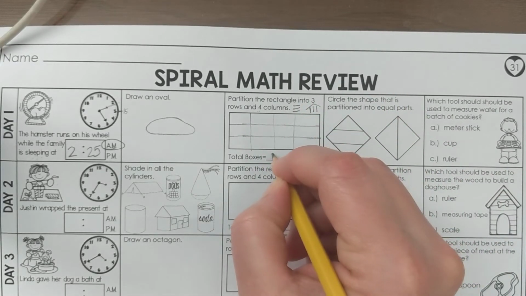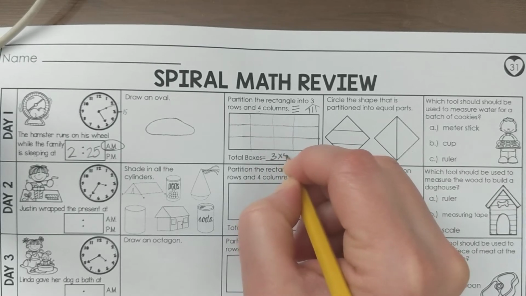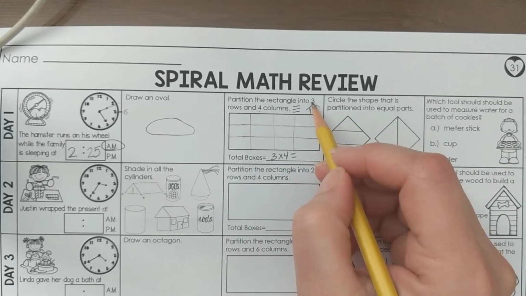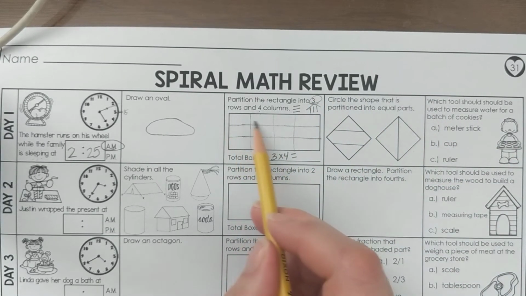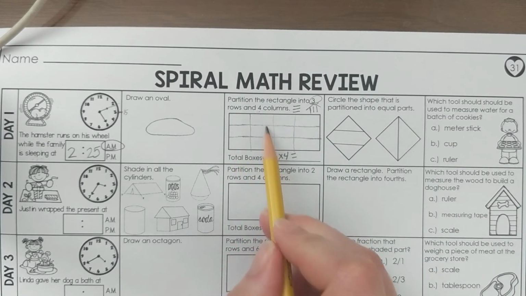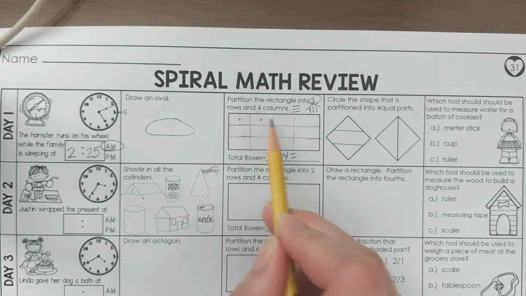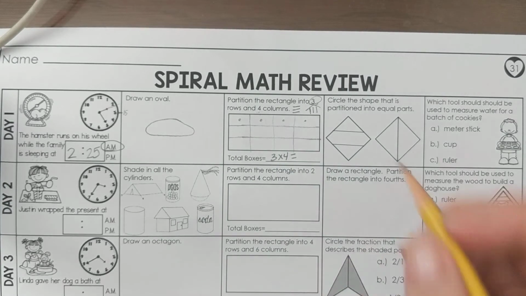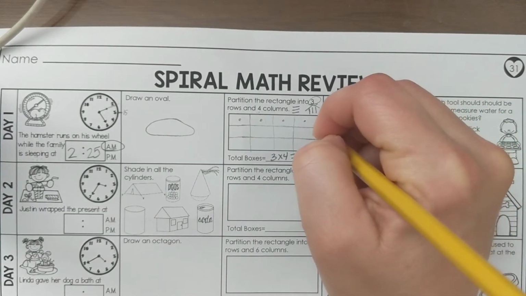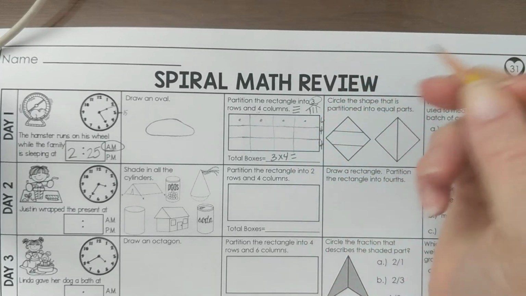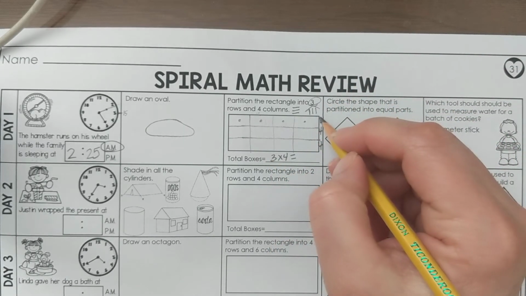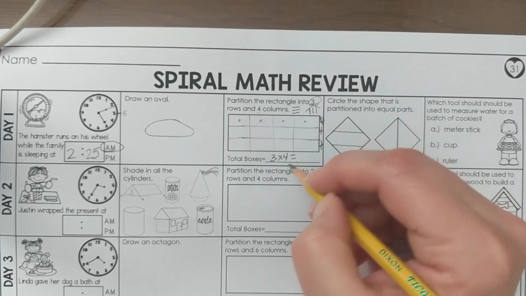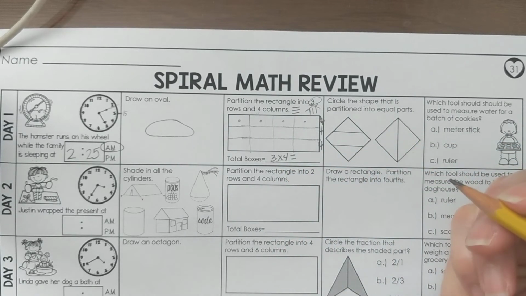We have 3 times 4 equals, okay, 3 rows, 4 inside each row. 1, 2, 3, 4. Do you see how there's 4 in each row? So we're adding 4 plus 4 plus 4. That is 3 times 4. When you take the 4 and we're adding it 3 times.